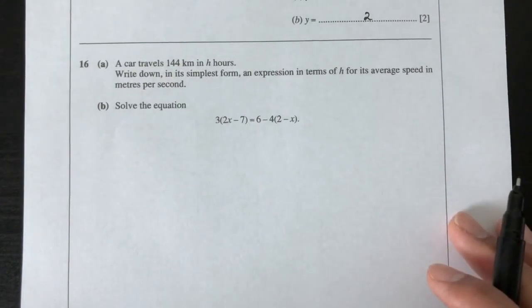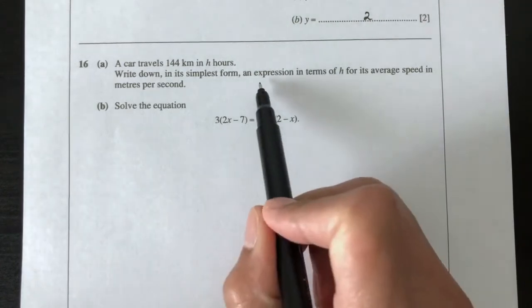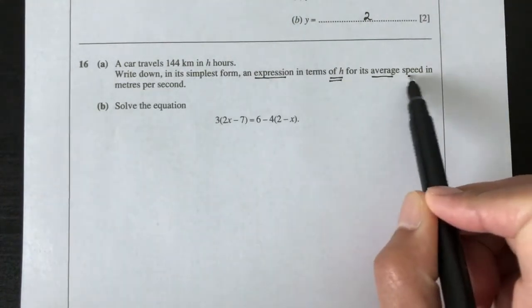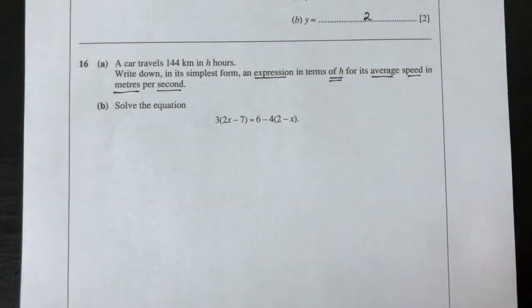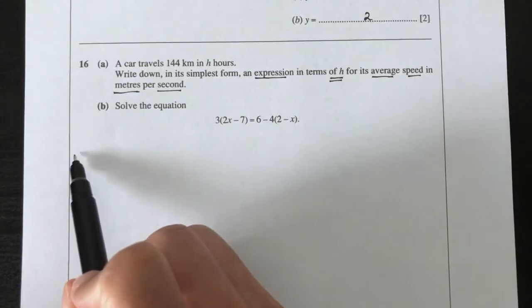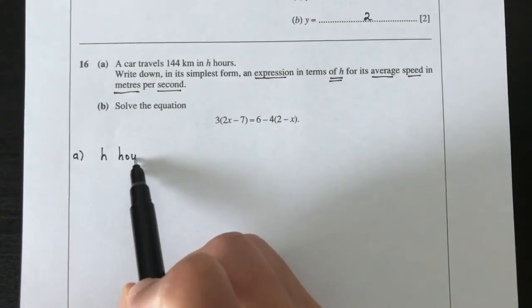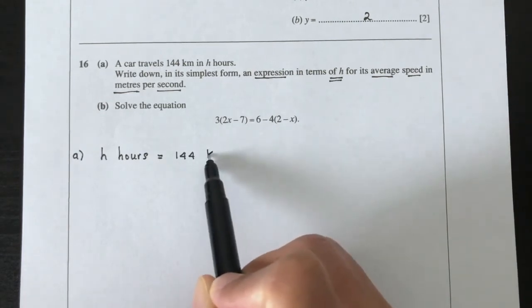A car travels 144 km in h hours. Now write down in its simplest form an expression in terms of h for the average speed in meters per second. So what do we have from part 1? We know that in h hours, it traveled 144 km.